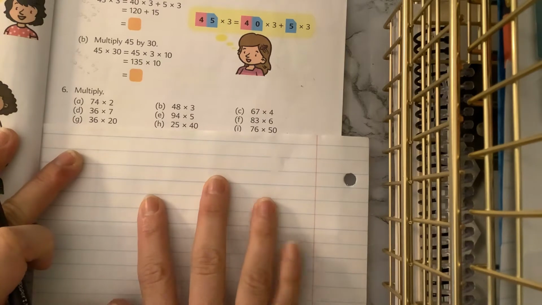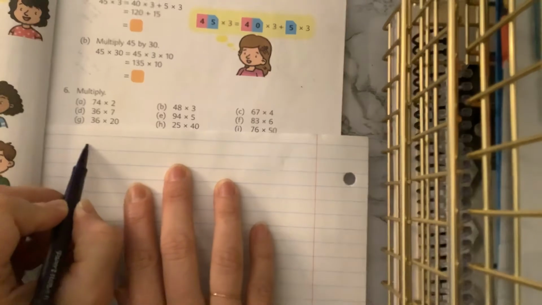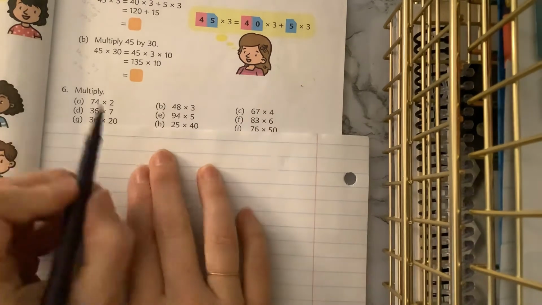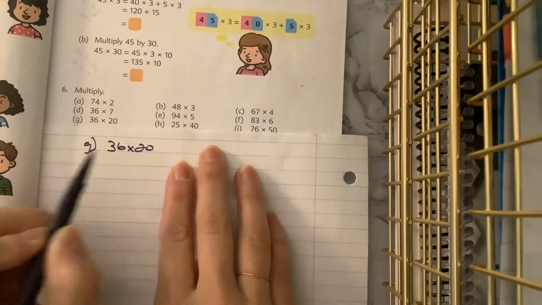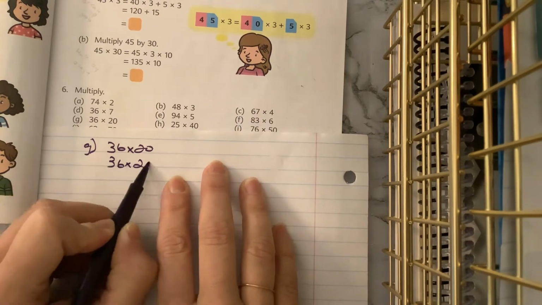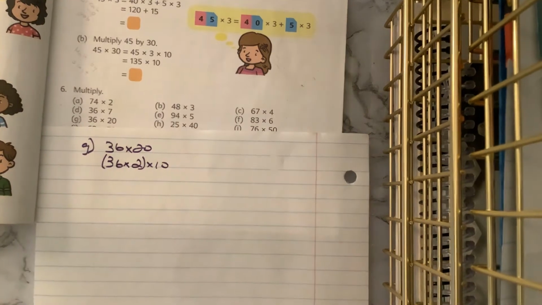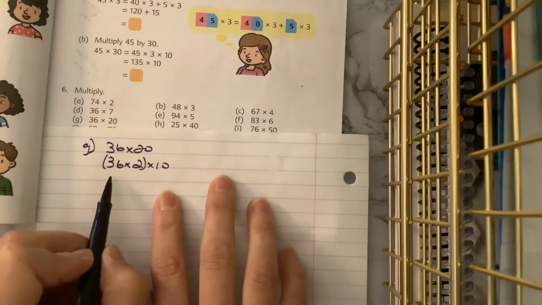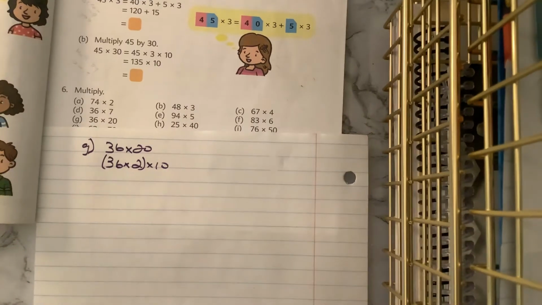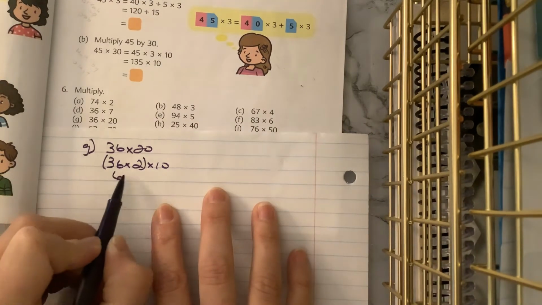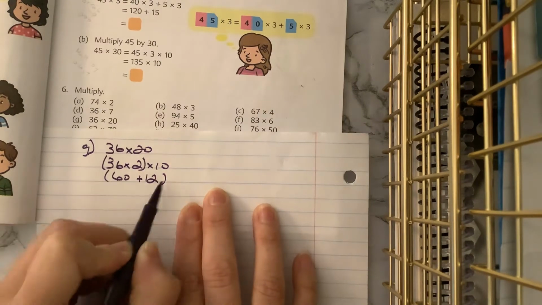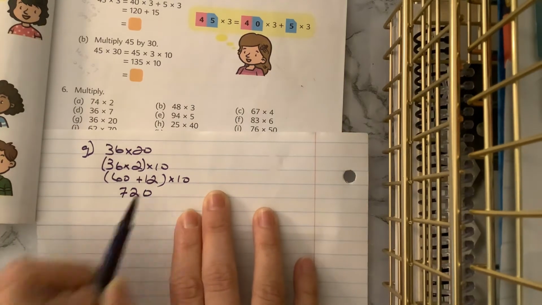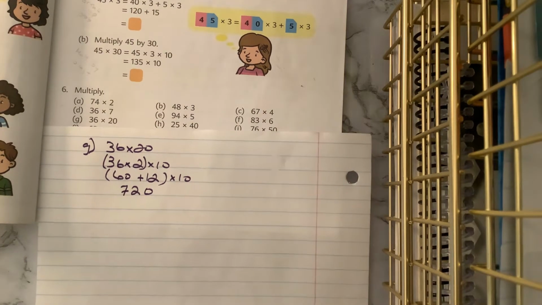So we're going to try these next ones. This is the save 10 for last strategy. So we're going to kind of keep doing what we were already doing and then adding that 0 at the end, okay? So 36 times 20 is the same as 36 times 2 times 10. This part in parentheses is like what we just finished doing, okay? So we take it a part at a time. 30 times 2 is 60. 6 times 2 is 12. We add these together to get 72, and then we add our 0, 720.